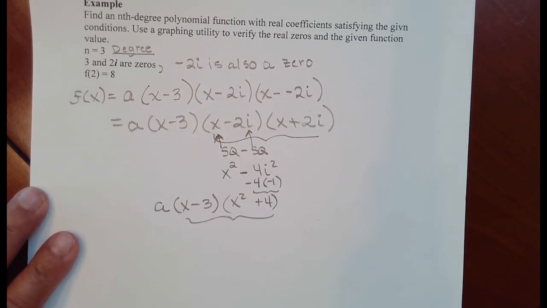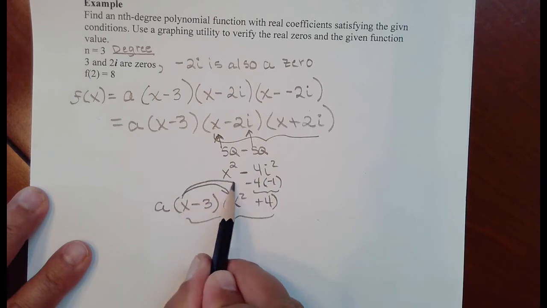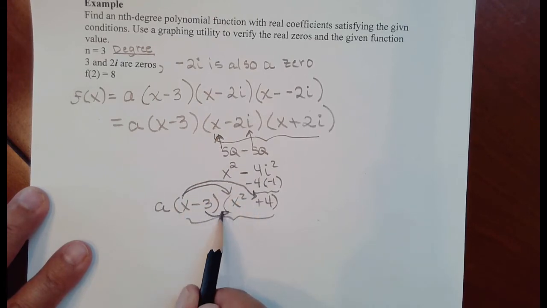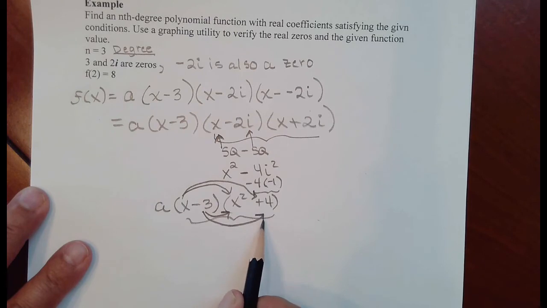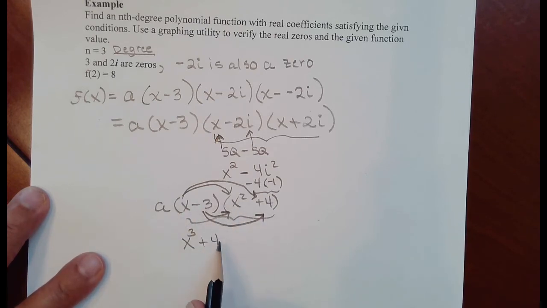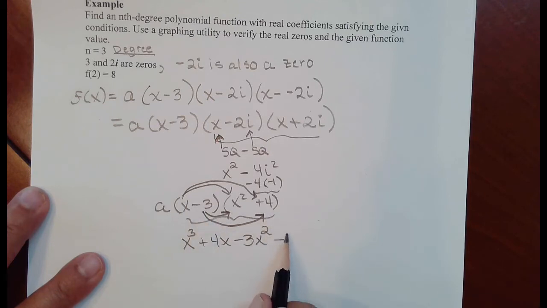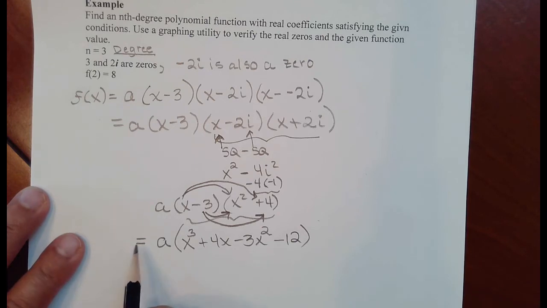Now here there is no shortcut, so you're going to actually have to use traditional foiling. First times first, outer times outer, inner times inner, last times last. You're going to have to go through all those steps. So this is going to be x cubed, x times x squared is x cubed, x times 4 is 4x, -3 times x squared is -3x squared, and then -3 times 4 is -12. Don't forget to bring that leading coefficient down.